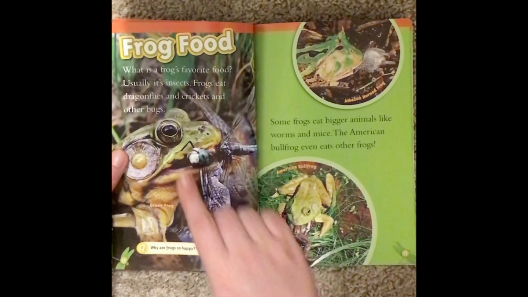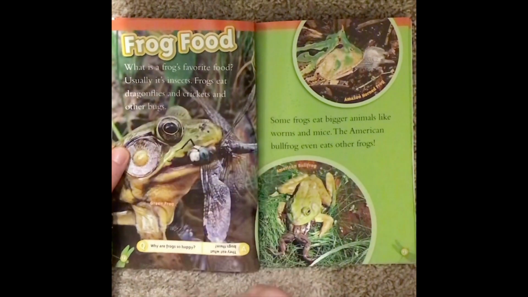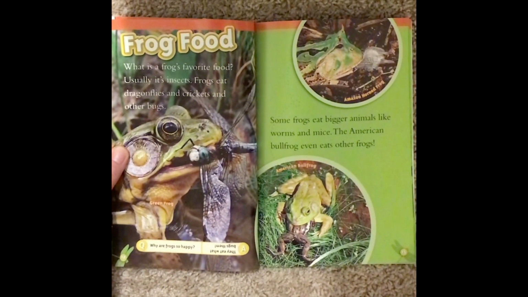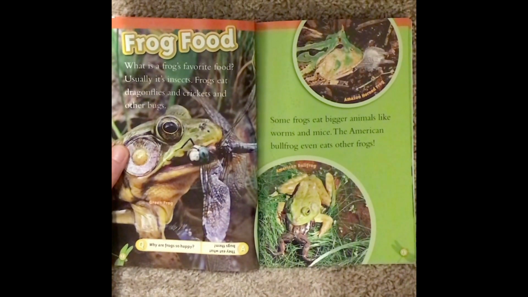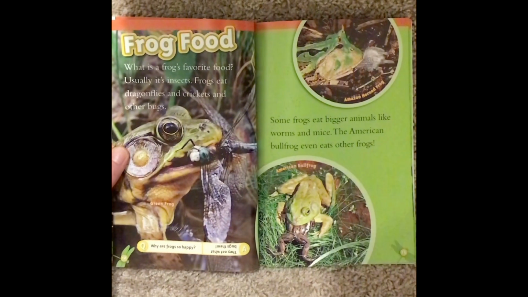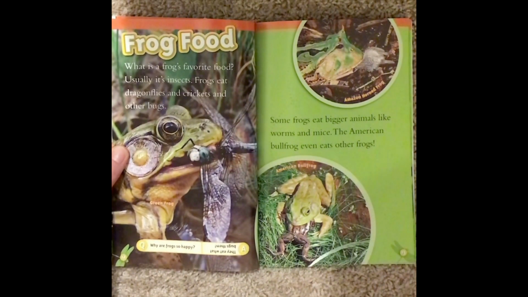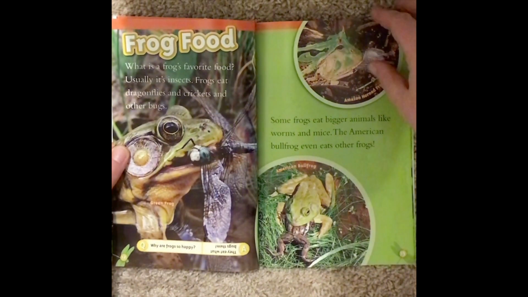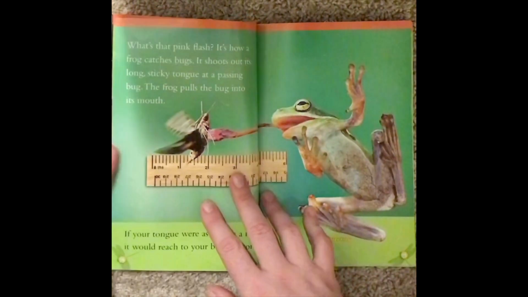Frog food. That heading is telling us what we're going to read about. What is a frog's favorite food? Usually it's insects. Frogs eat dragonflies and crickets and other bugs. Some frogs eat bigger animals like worms or mice. The American bullfrog even eats other frogs.